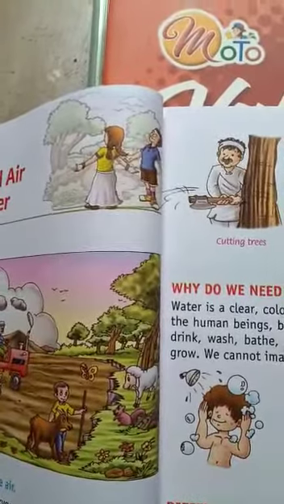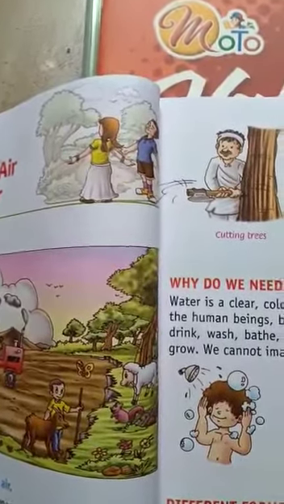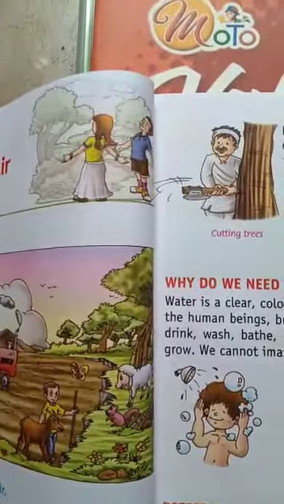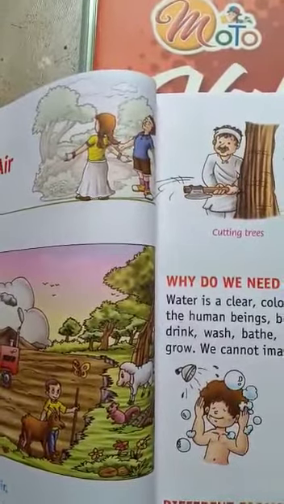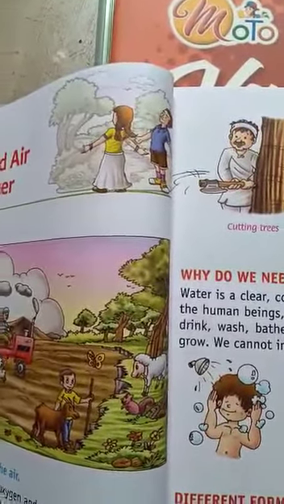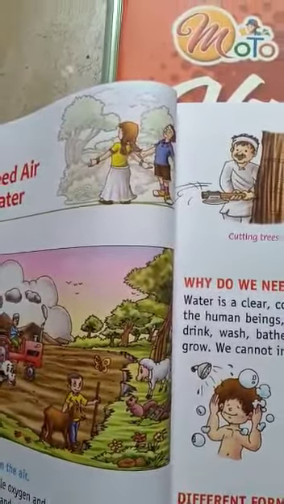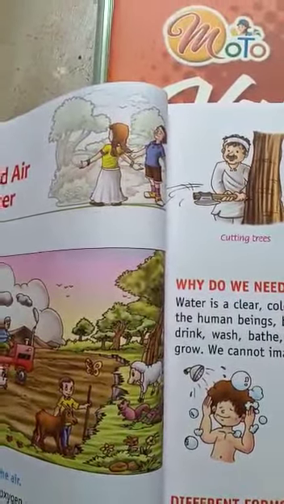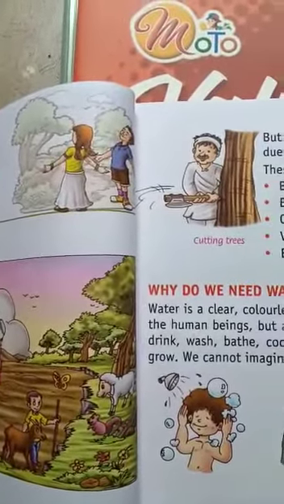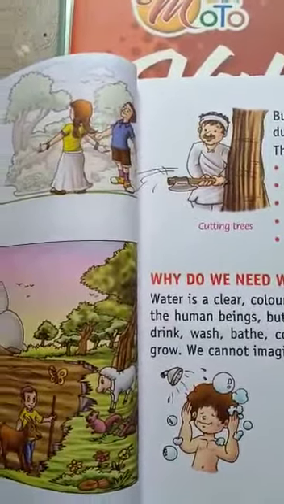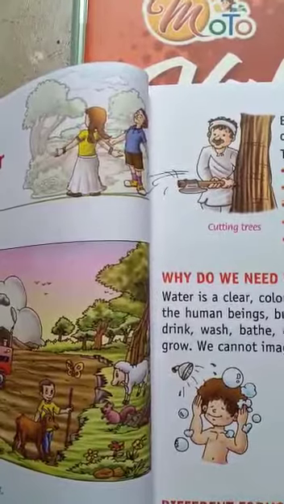Burning of coal also is a cause. When we burn coal, the carbon dioxide coming out from the burning of coal also makes the air dirty. So these are the activities given: burning of garbage in open space, bursting of crackers, cutting more trees, vehicle emission, burning of coal.